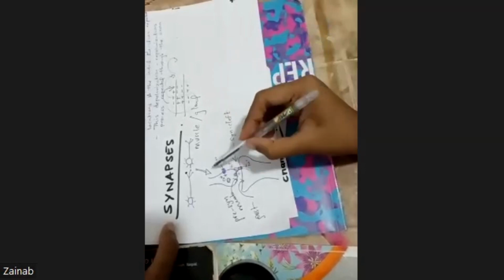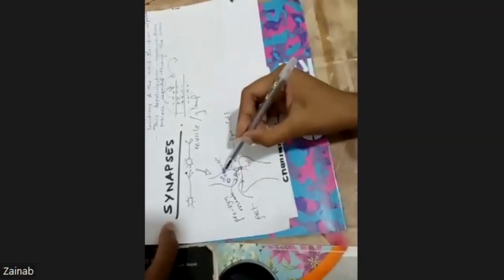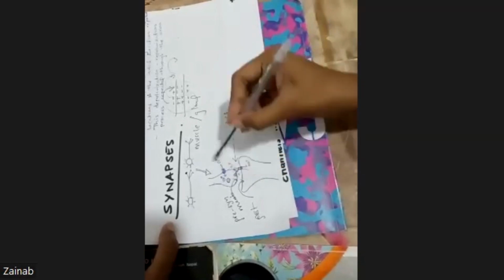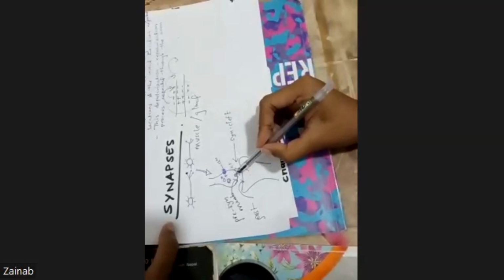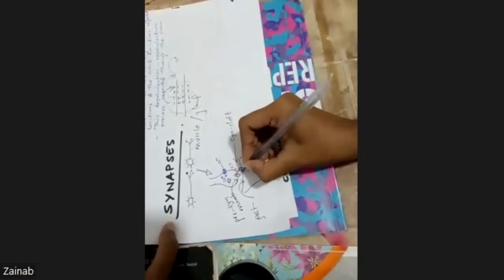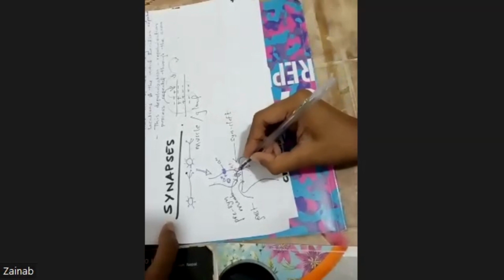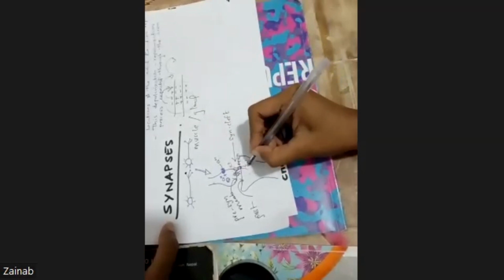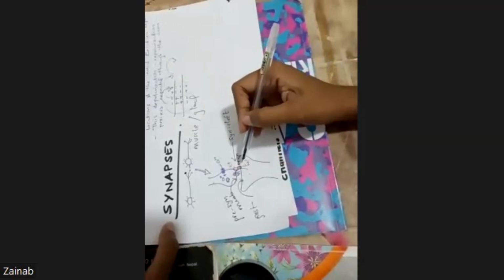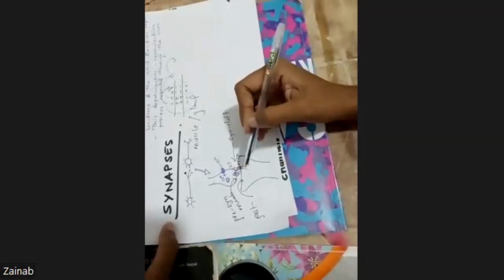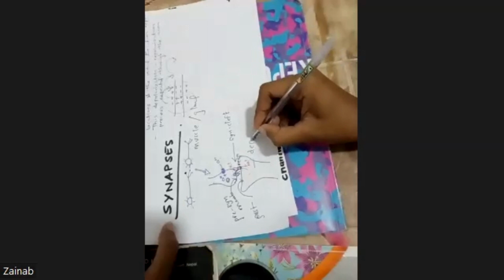Okay, so when this end is depolarizing, the voltage will open some calcium channels, and calcium will come in and fuse with these vesicles, and the vesicle will fuse to the presynaptic membrane and release the neurotransmitters in it. The neurotransmitter will bind to a receptor in the postsynaptic membrane, and this will open the sodium and potassium channels here. Sodium will come in, potassium will go out, so depolarization happens here as well.